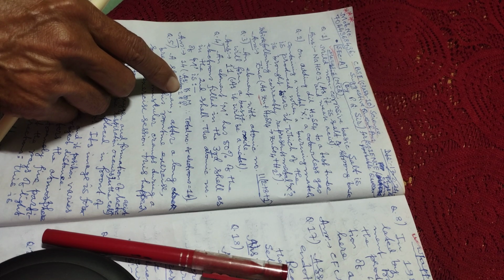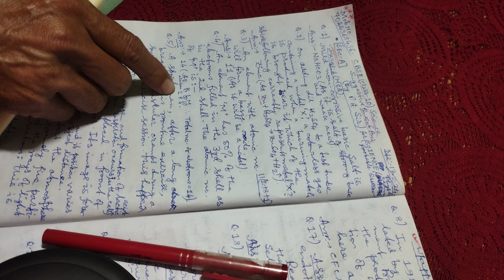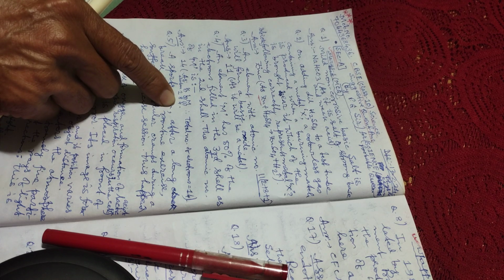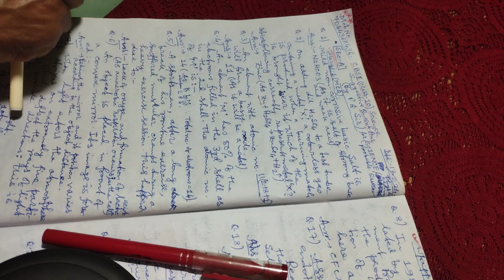You know it very well. So your electronic configuration will be 2, 8, 4. That means 2 plus 8 plus 4, the atomic number will be 2 plus 8 plus 4, which means 14.